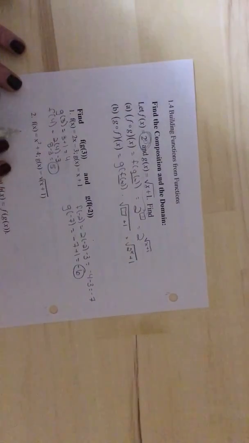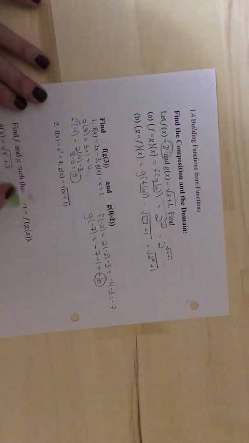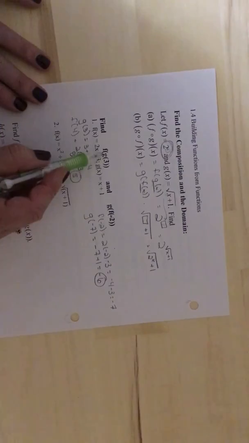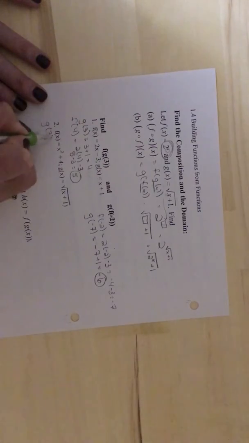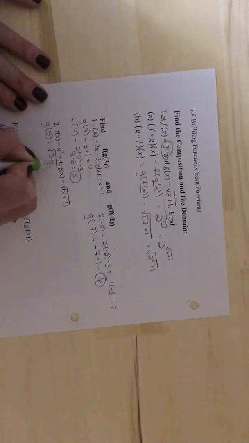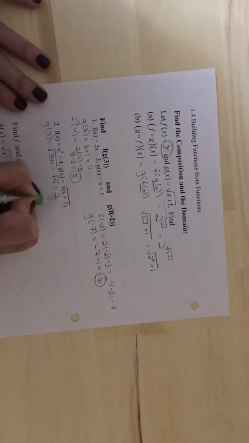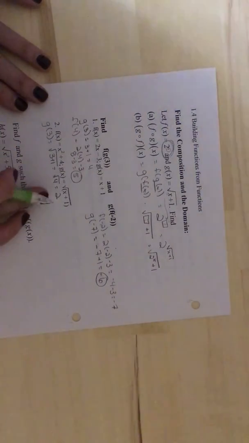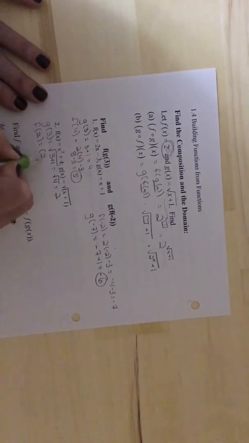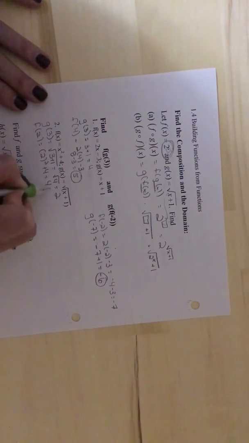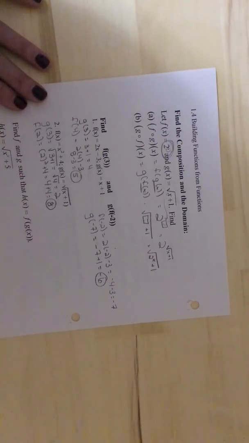Working with the problem down here, I have f of x equals x squared plus 4, and g of x equals the square root of x plus 1. I'm going to work with my g of 3 first. I take the square root of 3 plus 1, which is the same thing as the square root of 4, which equals 2. Now that 2 gets replaced in my f function. Instead of g of 3, I have 2, same value. So I'm going to have f of 2, 2 squared plus 4, 4 plus 4. My final answer is 8.